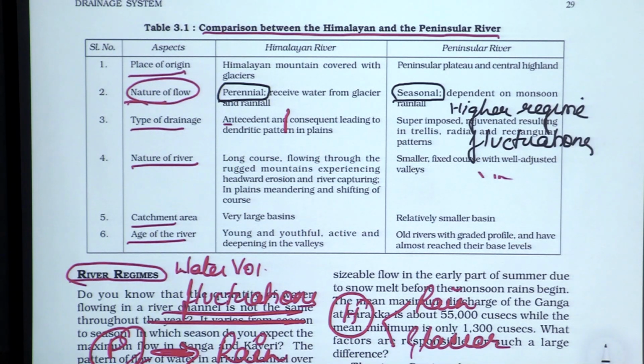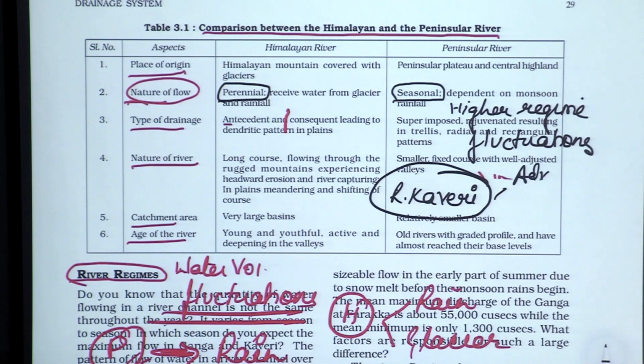This is very important. Remember, river Kaveri is an exception. Why? Upper catchment area gets advancing monsoon, lower catchment area gets retreating monsoon. It has availability of precipitation for 6 months. So automatically it will give you lesser regime fluctuation.